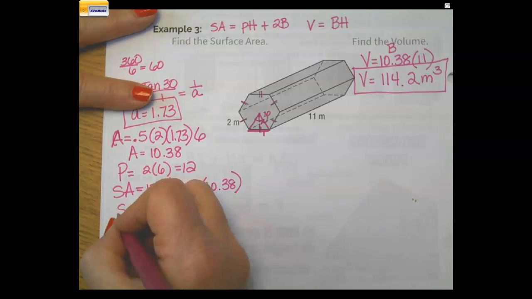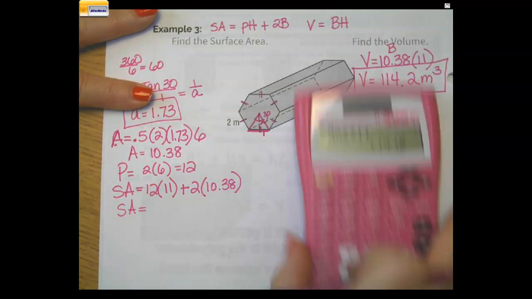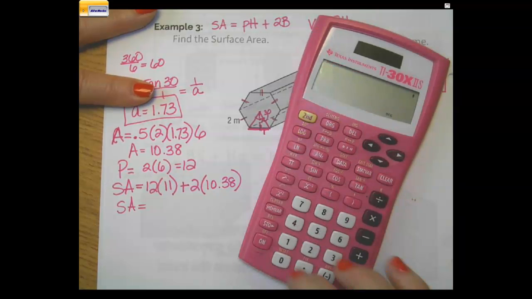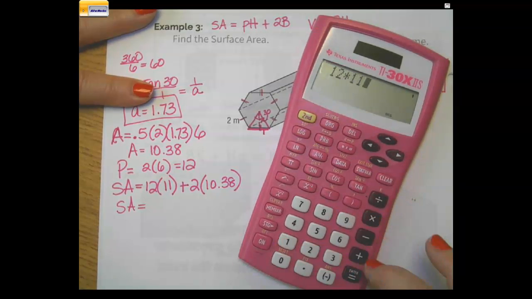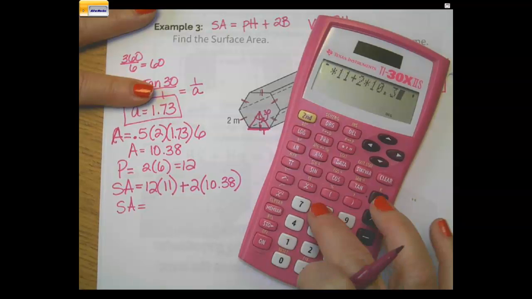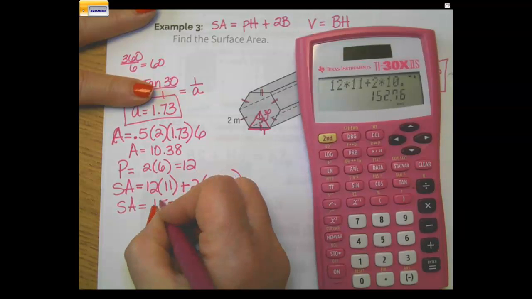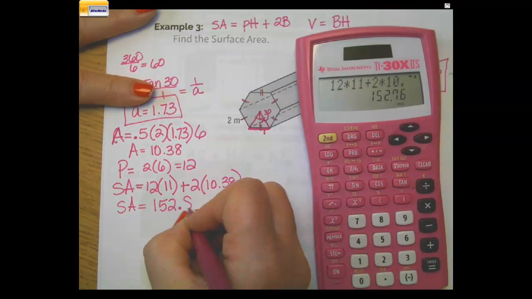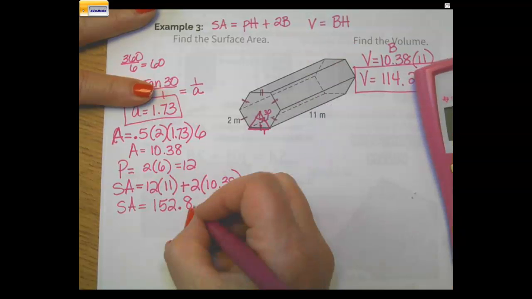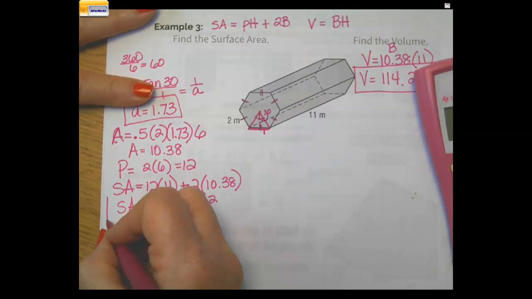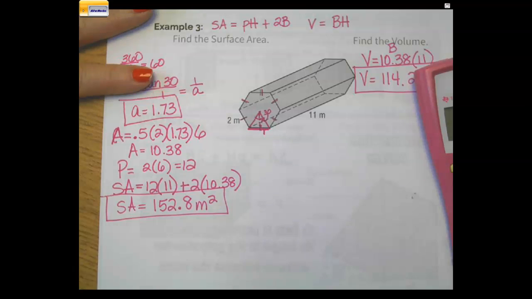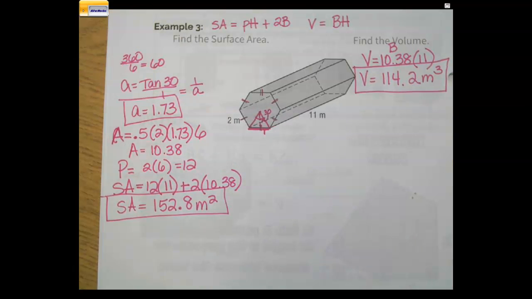Let's punch that all into a calculator. Just takes time. 152.76 or 152.8 meters squared. And that's all you have to do. So more practice with this. That's good. That's it.